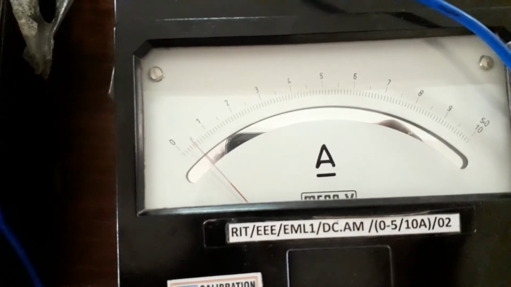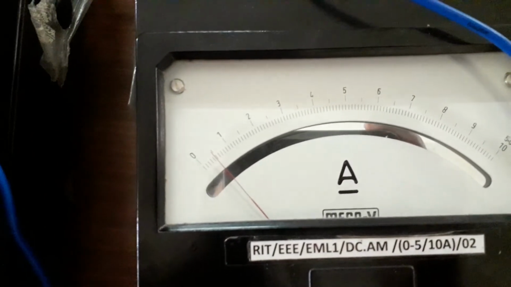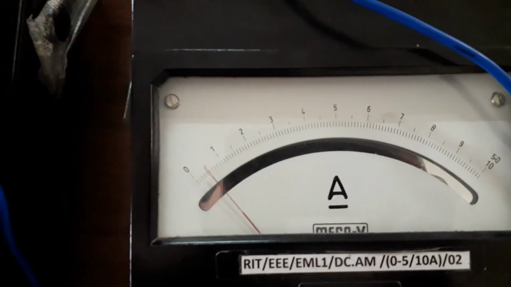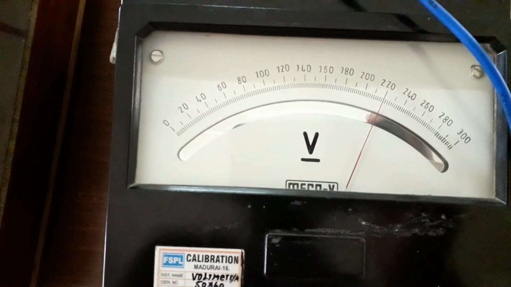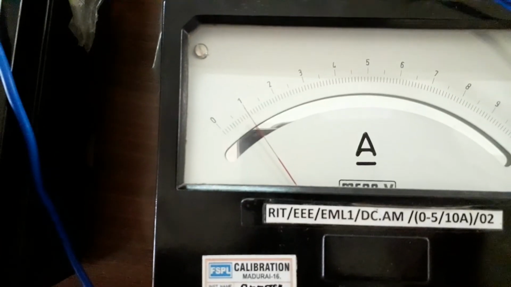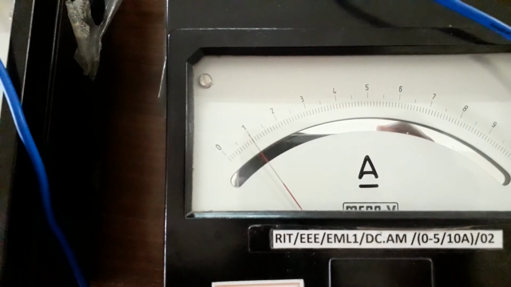So we have to take readings less than 10 amperes, because 10 amperes is the rated current of your generator. So now you see your voltmeter. The load is now 1 ampere. The voltage is the same, 220 volts, but your current has increased from 0.5 to 1 ampere.